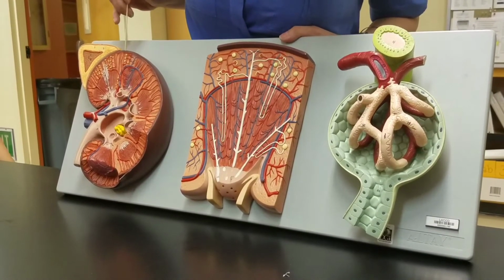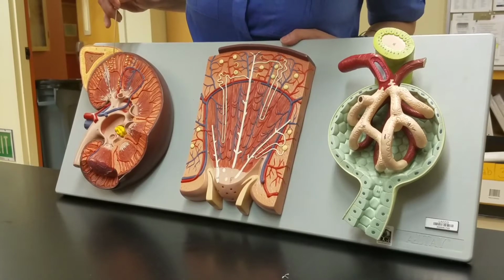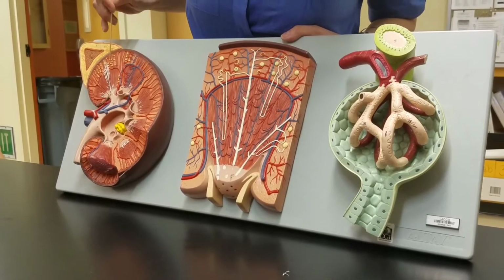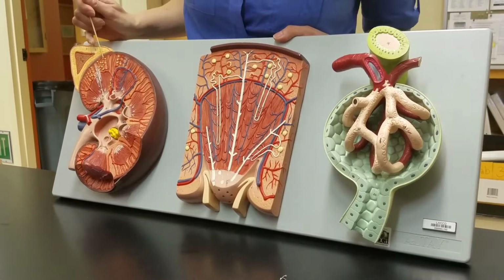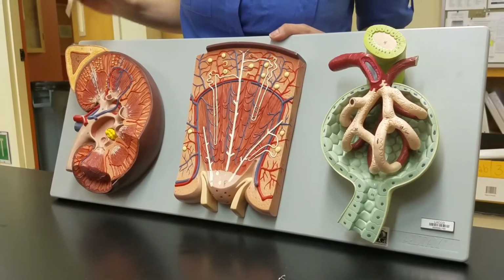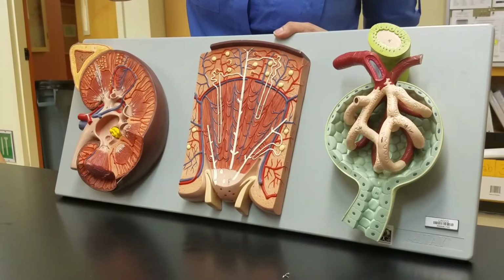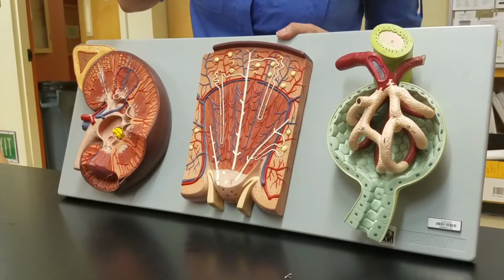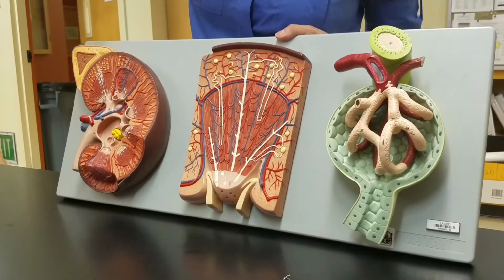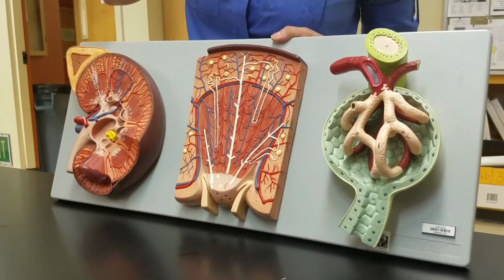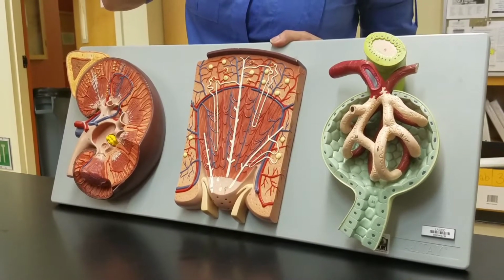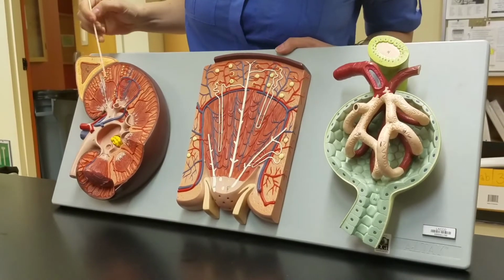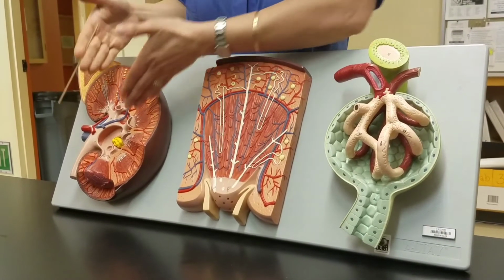All right, take a look at these tiny, tiny little yellow bubbles. Okay, these represent your renal corpuscles. Okay, what is the renal corpuscle? Two parts to it. The glomerulus, which is capillaries, and the Bowman's capsule. What's the other name for Bowman's capsule? Glomerular capsule. Okay, all right.